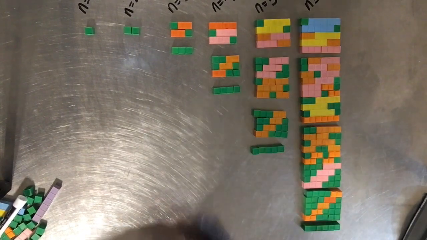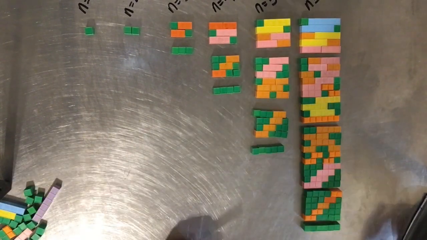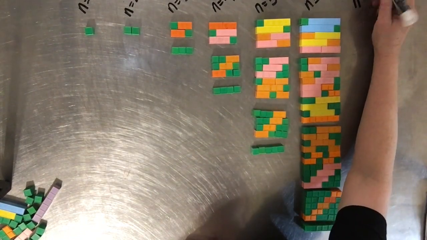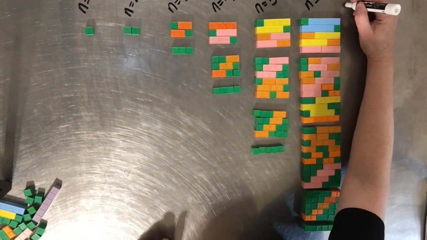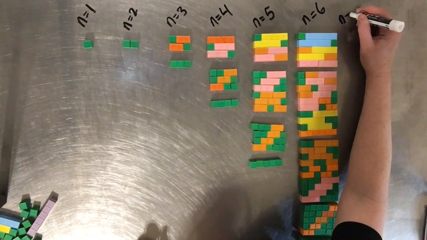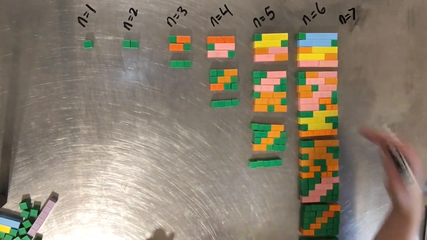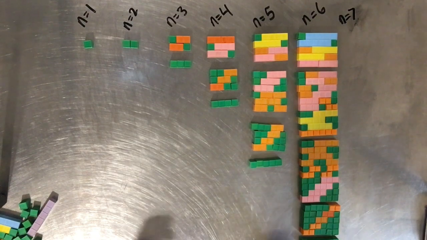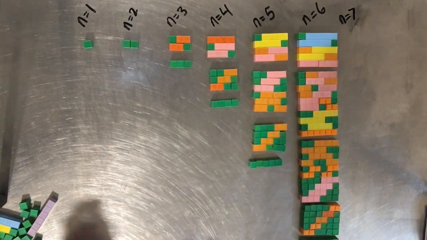Now, let's look at what we would do if we had more, like n equals 7. And I don't think you can see that there, perhaps you can. Let's put that there. N equals 7. Okay, we don't know what that is. N equals 8, n equals 9. So the sums for 7, the sums for 8, the sums for 9, and so on, right?